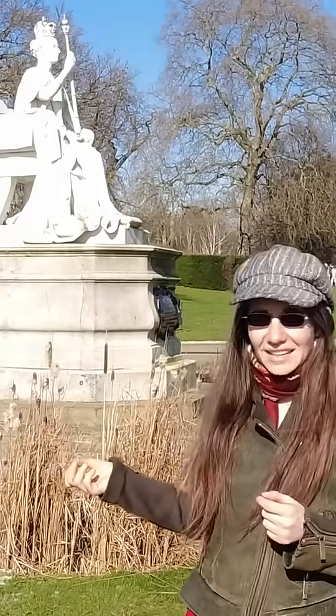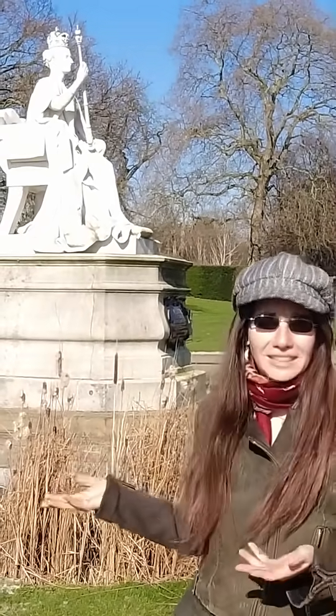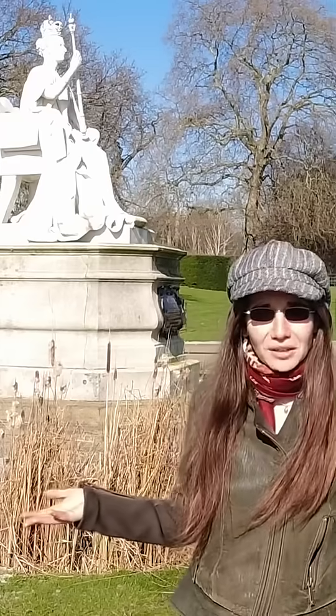And I think it's neat that outside of Kensington Palace, which was a place where the family lived, where Princess Louisa lived, there's this relatively human and modest depiction of her mother outside.